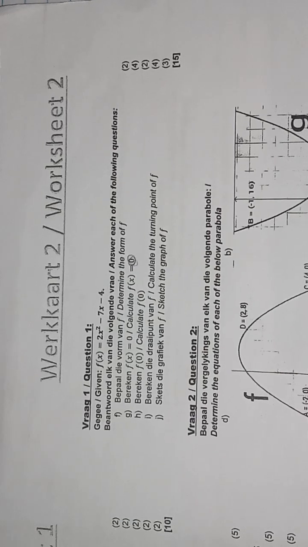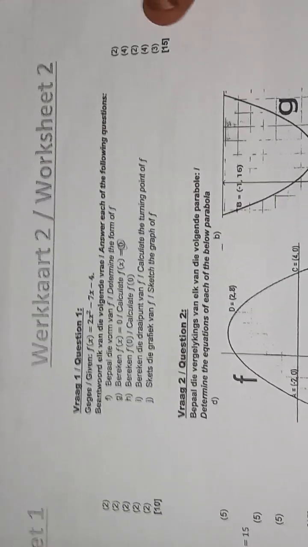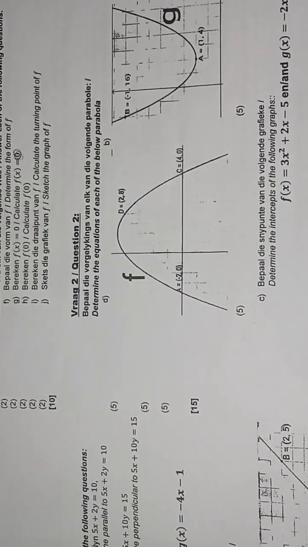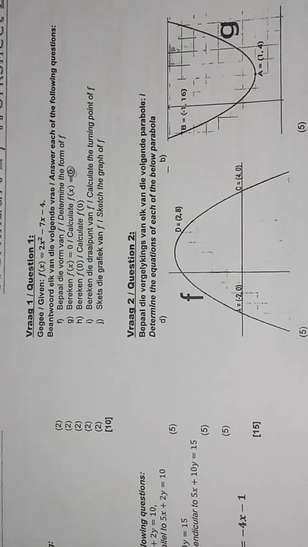We have the graph 2x squared minus 7x minus 4. Before you even attempt to answer questions on the graph, the first thing we have to do is analyze this graph. We'll analyze it on this piece of paper, and we're going to use this thin pen of mine.